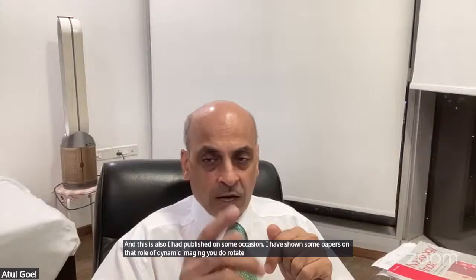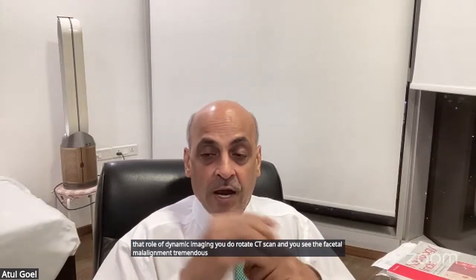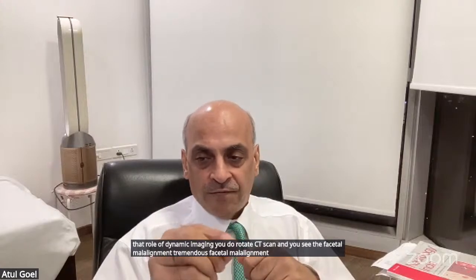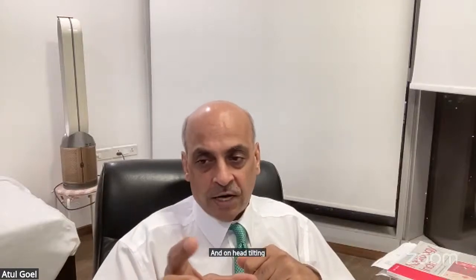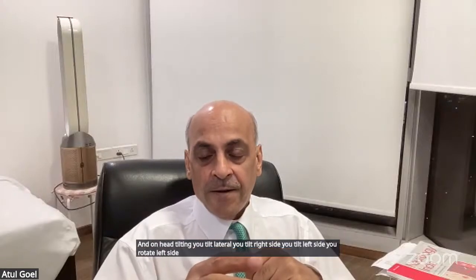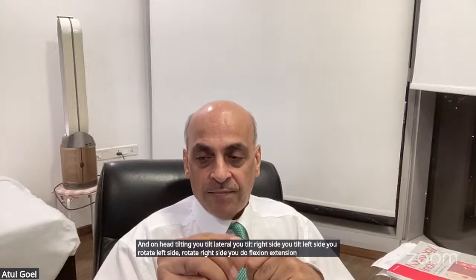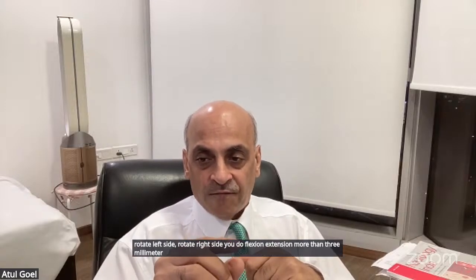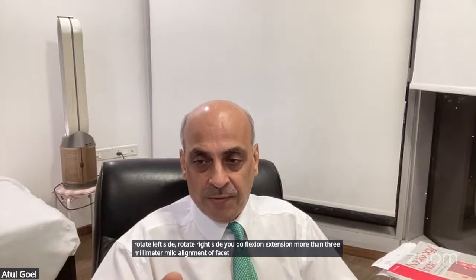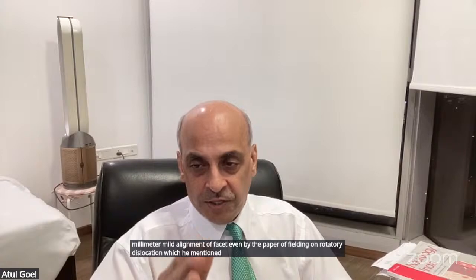You do a rotatory CT scan, and you see the facetal malalignment, tremendous facetal malalignment, more than 3 millimeter on rotation and on head tilting. You tilt lateral, you tilt right side, you tilt left side, you rotate left side, rotate right side. You do flexion, extension. More than 3 millimeter malalignment of facet, even by the paper of Fielding on rotatory dislocation, which he mentioned as 3 millimeter.